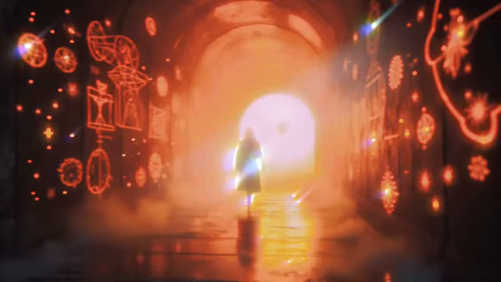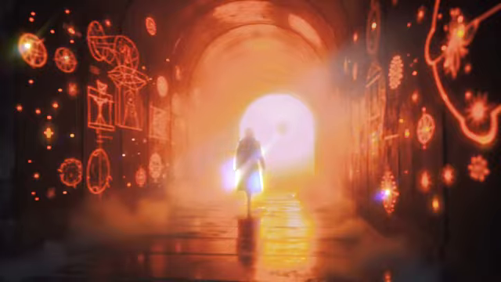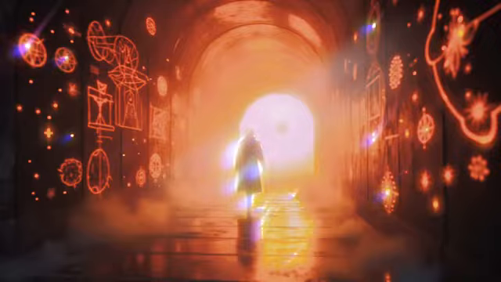Fungi recycle dead matter into nutrients. Mycelial networks can span hundreds of acres. Some algae live inside animal cells.